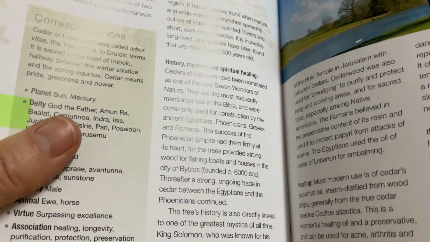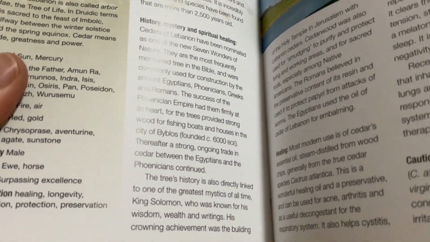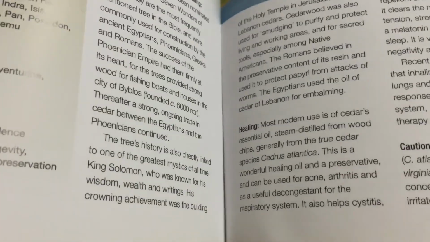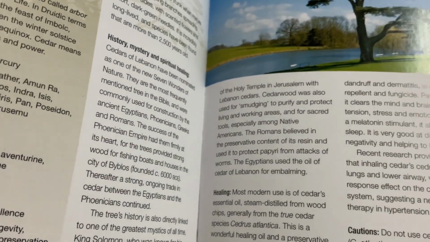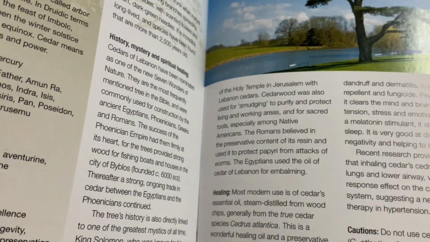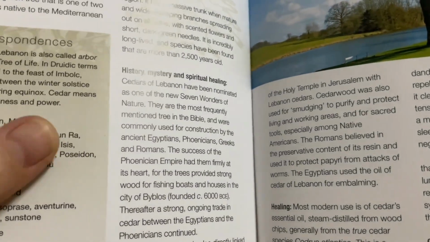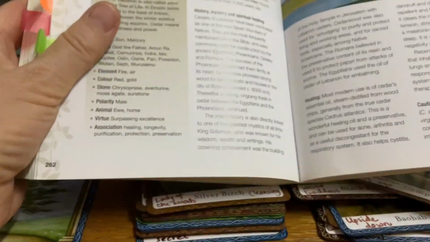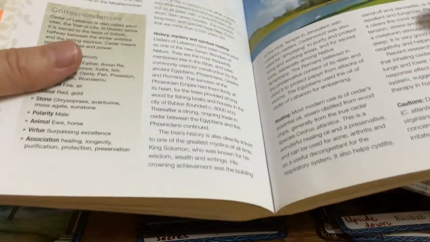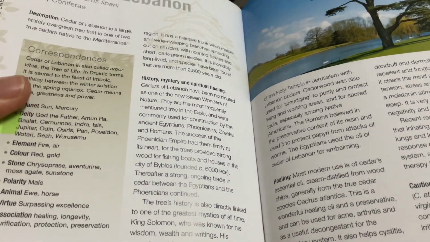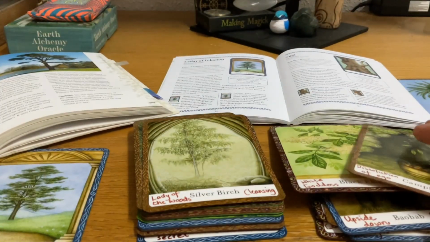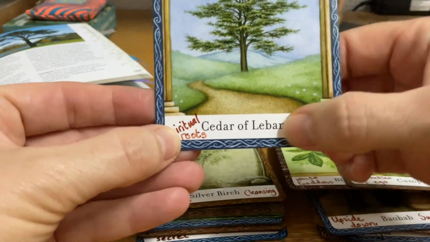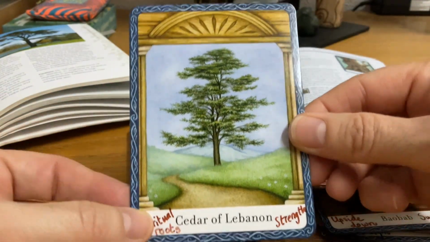And King Solomon built the Holy Temple in Jerusalem with Lebanon cedars. So there was this link to spiritual roots, both on the Christian and Jewish side. So yeah, that was why I added spiritual roots. So it was spiritual strength, and then I added roots to the keyword.